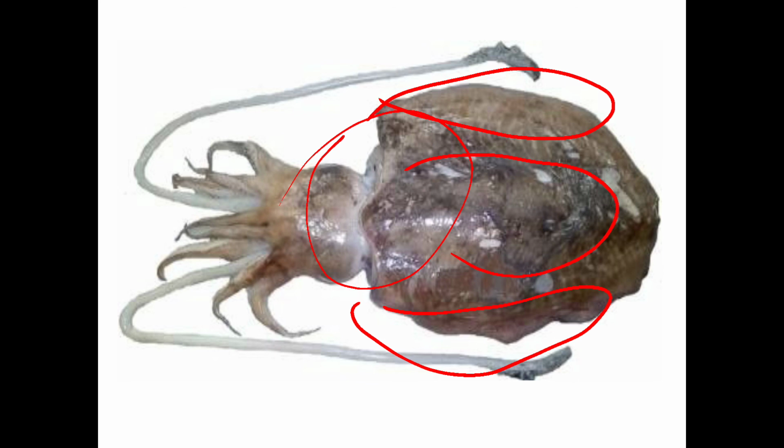Then it has a buoyancy mechanism. The gas chambers are there in the rigid shell. So this helps in buoyancy, as well as some other mechanism. Buoyancy can be increased by filling chambers with fluid, and buoyancy can be decreased by removing the fluid from the chamber.